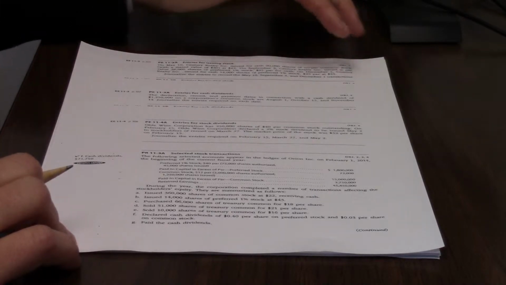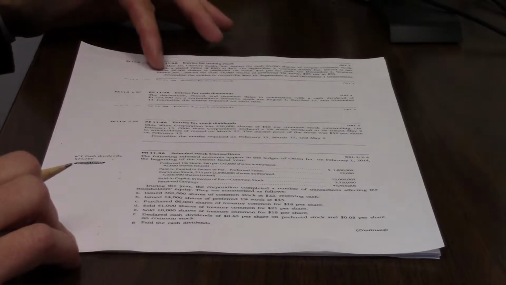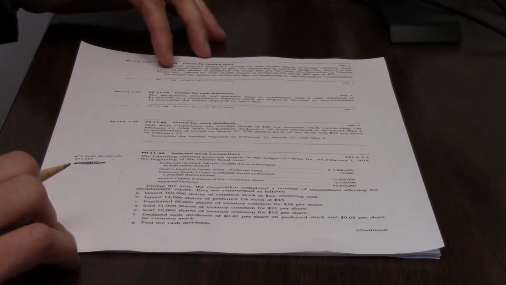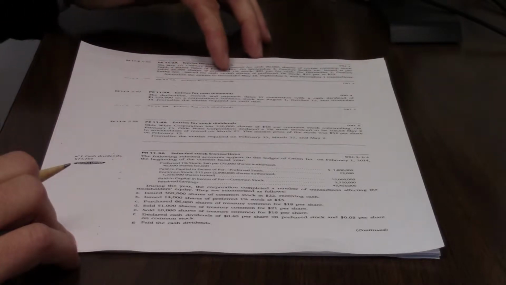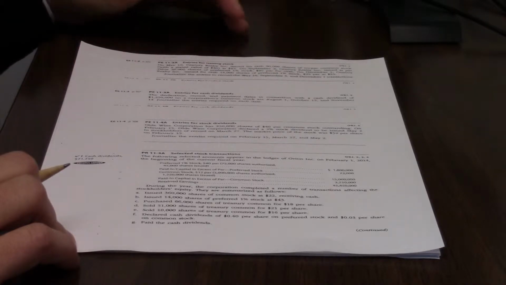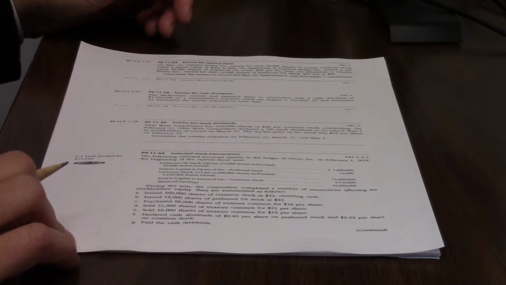Okay, then they issued some preferred stock. They issued on December 1st 36,000 shares of preferred at $25 par, and $33 on the next issue.